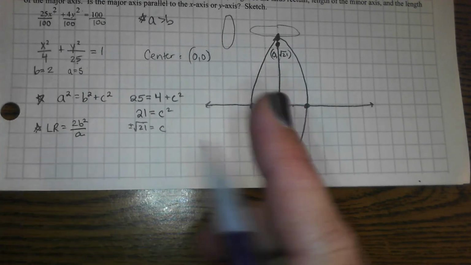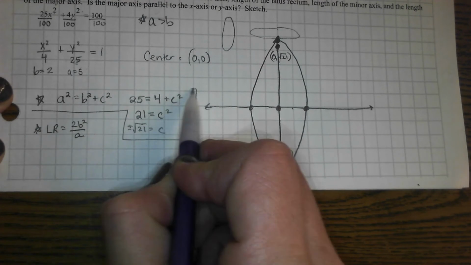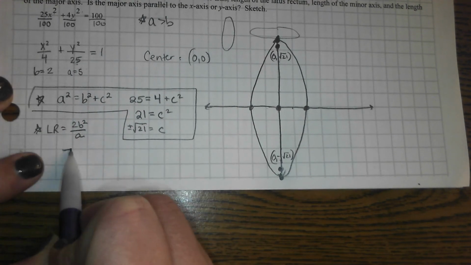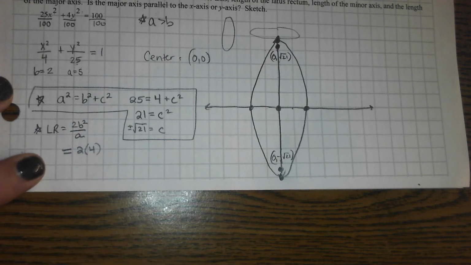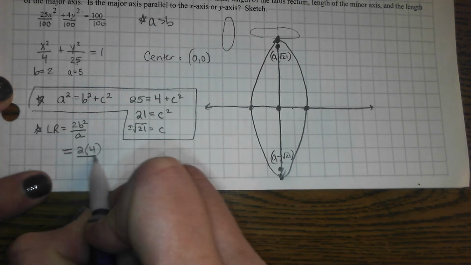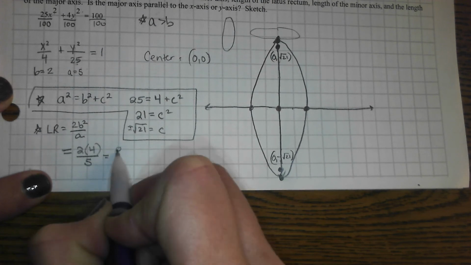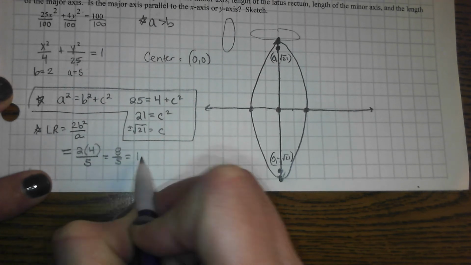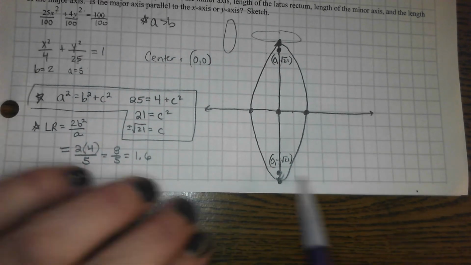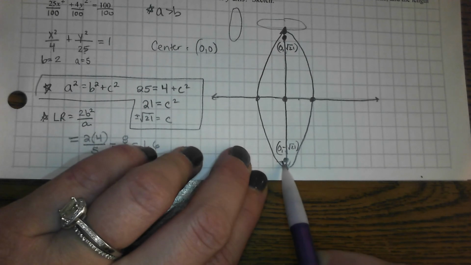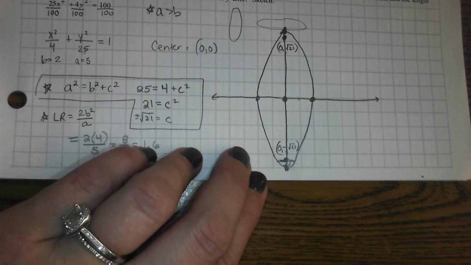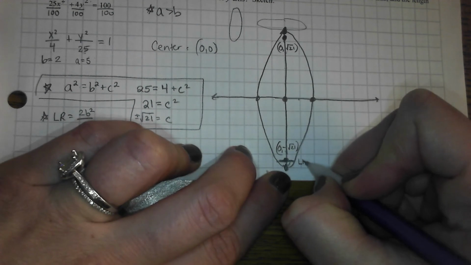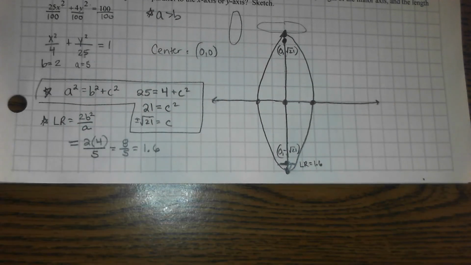And then the length of your latus rectum will be 2 times b squared, which is 2 times 4, over an a value of 5, so 8/5, which is 1.6. So that's this length right here, just so we know. That's your latus rectum, 1.6 units long. If you want to write it next to it, LR equals 1.6.